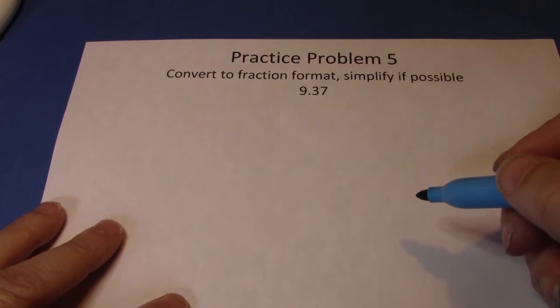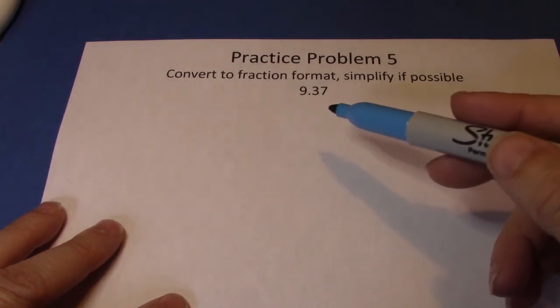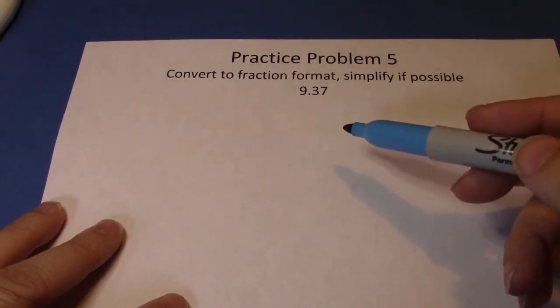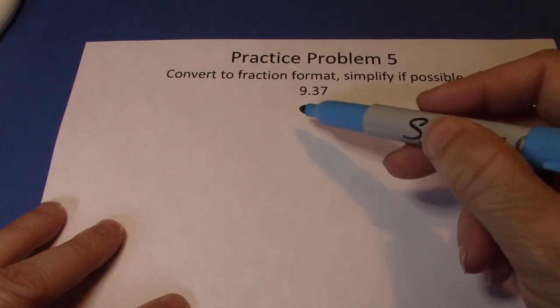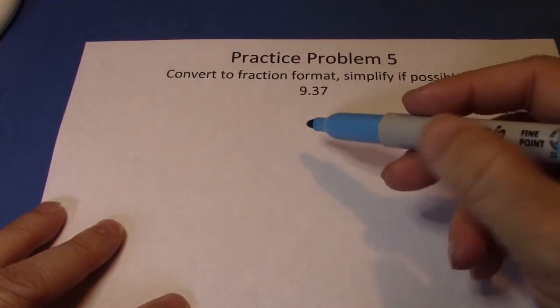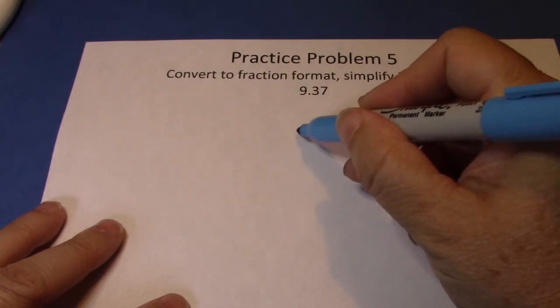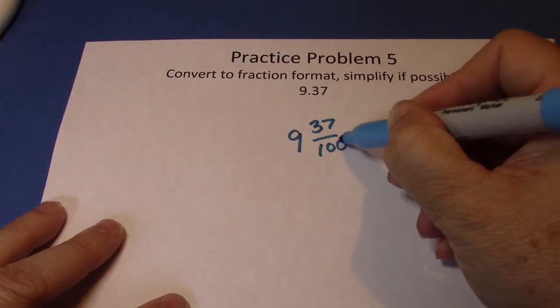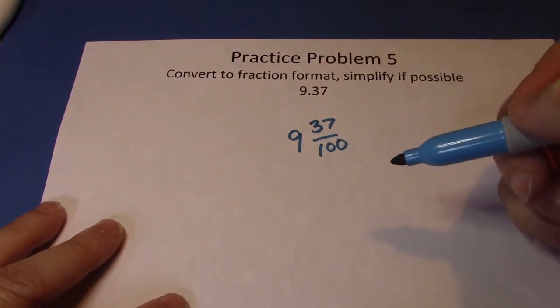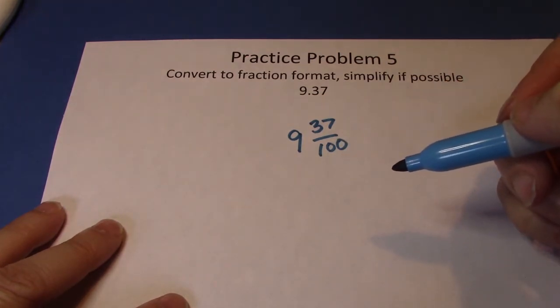Problem 5 asks us to convert 9.37 to a fraction format and simplify if possible. Well, if you just read that correctly, instead of saying 9.37, let's say 9 and 37 hundredths, and write 9 and 37 hundredths. There's no common factors, so that's as simplified as possible.